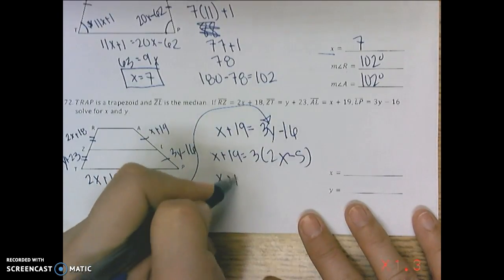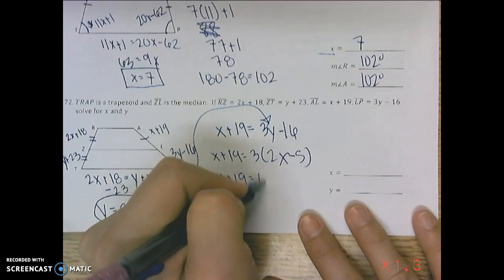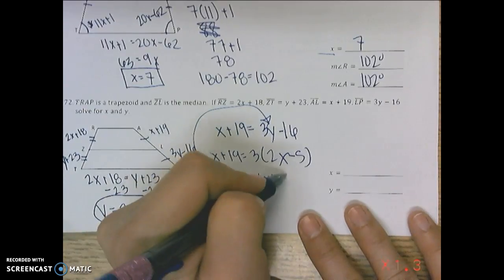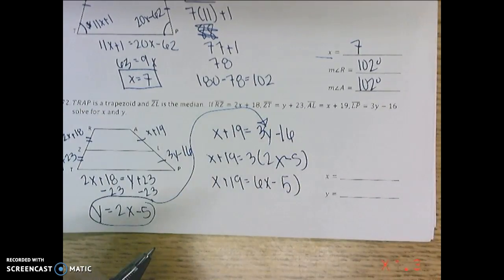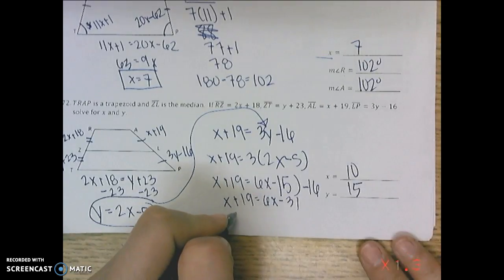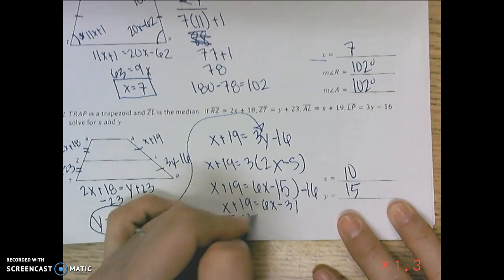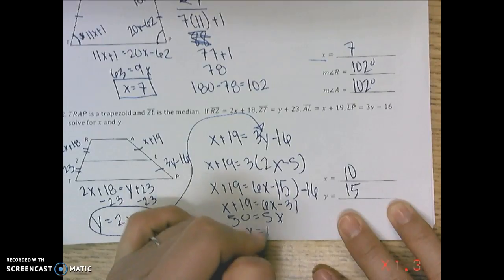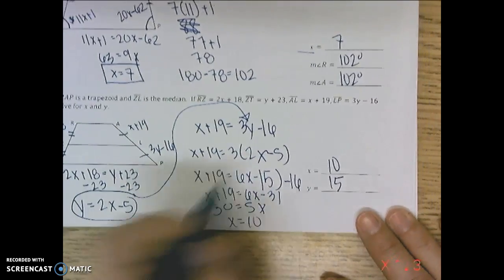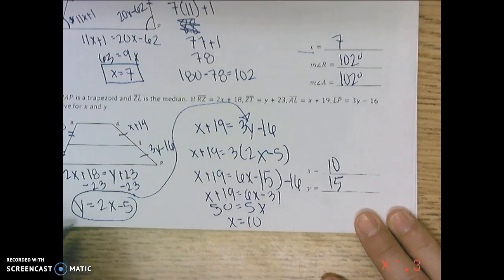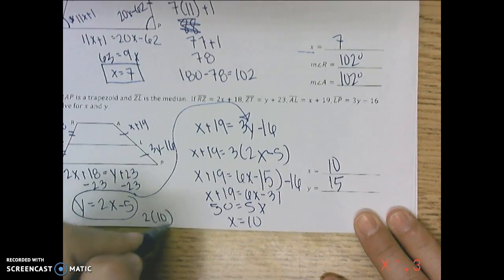X plus 19 equals 6x minus 15. I have 35 equals 5x, and x equals 7. Now I'm going to plug in y. So over here, I'm going to do 2 times 10 minus 5.